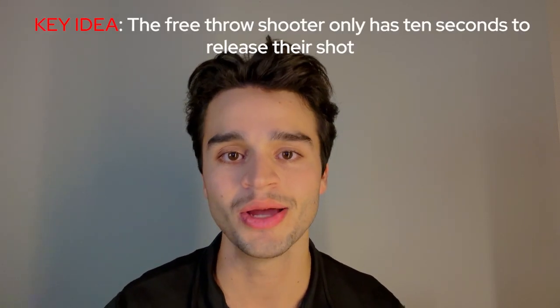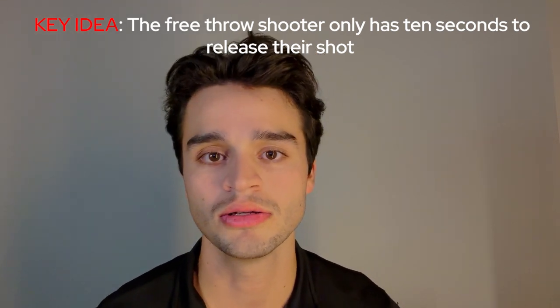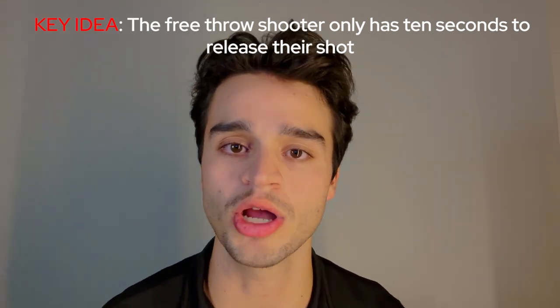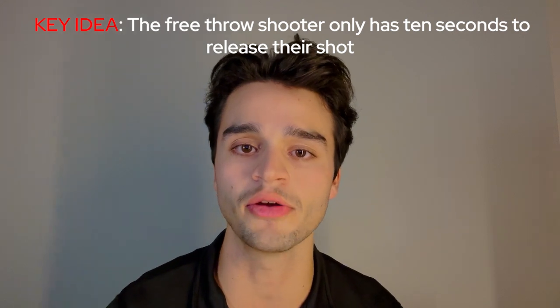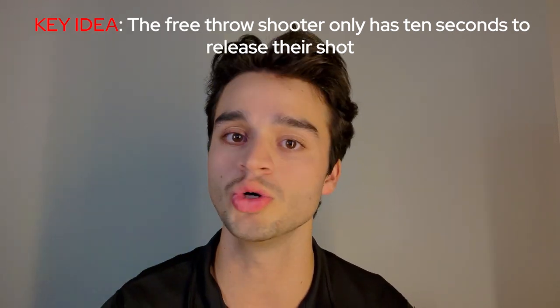Another violation is the 10-second violation. The free throw shooter only has 10 seconds to release their free throw. Now, we give them a very long 10 seconds. 1, 2. We don't want to be rushing the free throw shooter. I very rarely see it called. Same thing with a 3-second violation, but it is a rule, and you do got to count every single time.